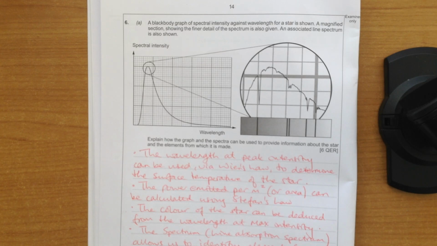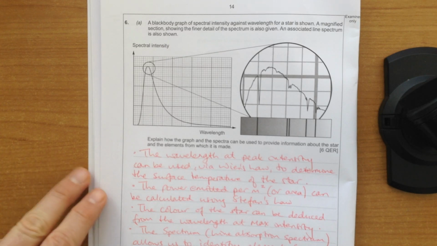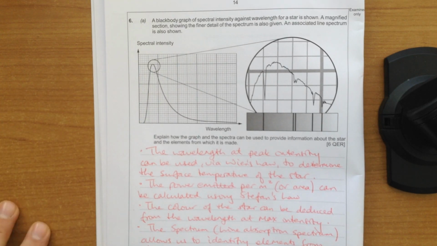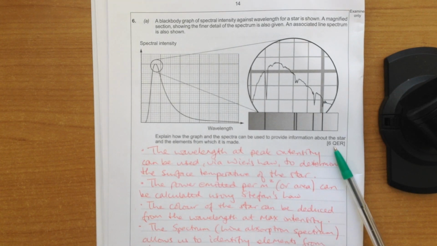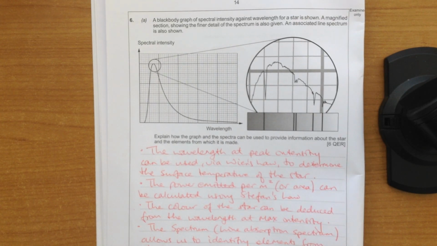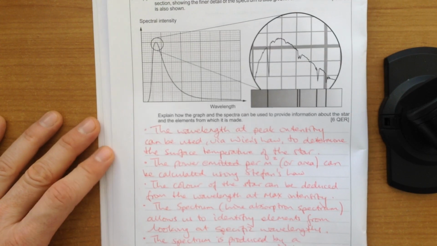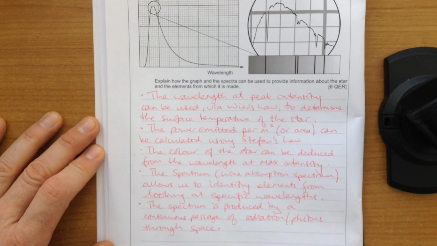All the constants are given to you. And for this one as well, they give us a spectral intensity graph and ask us to talk about it, basically. And they're offering 6 marks, right? So you're going to need to write 4 to 5 very coherent aspects of this graph to get those marks. So let's just read through what I've put here.